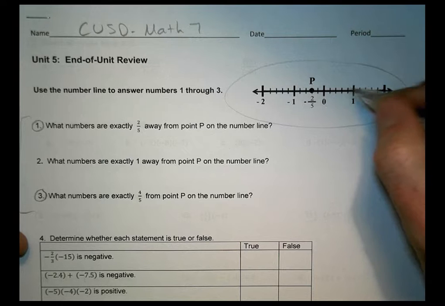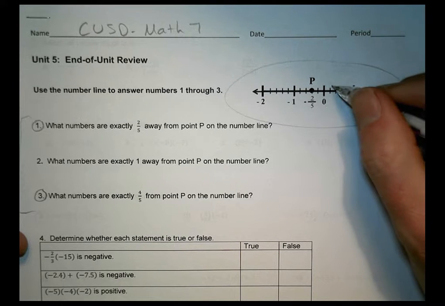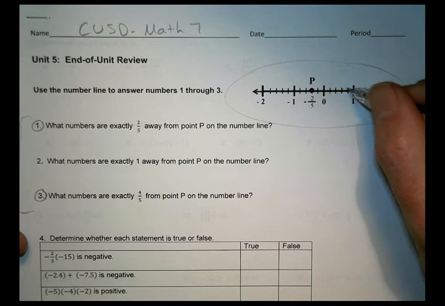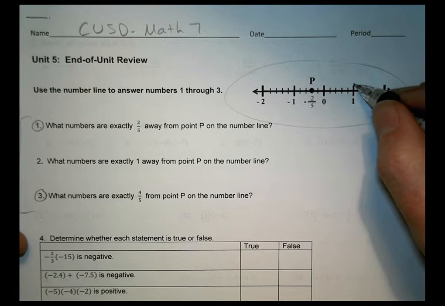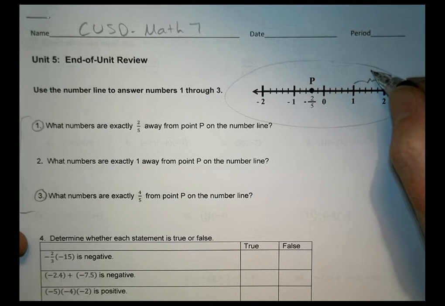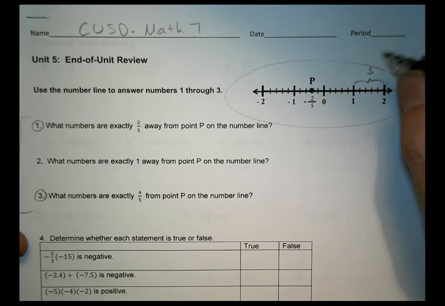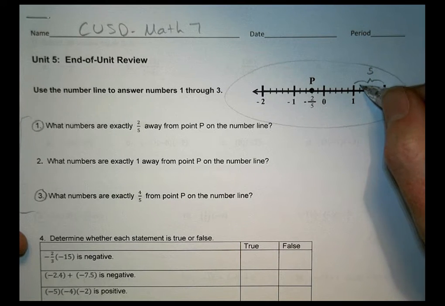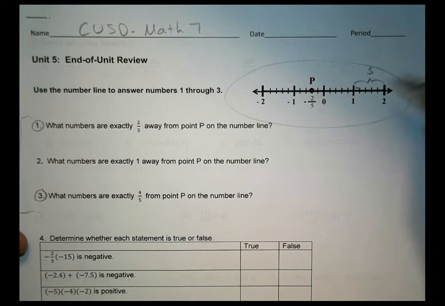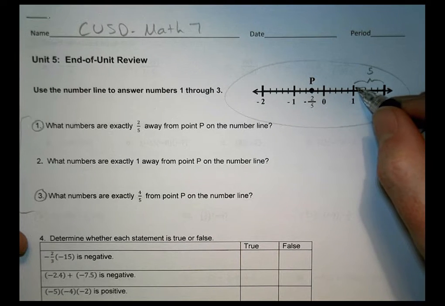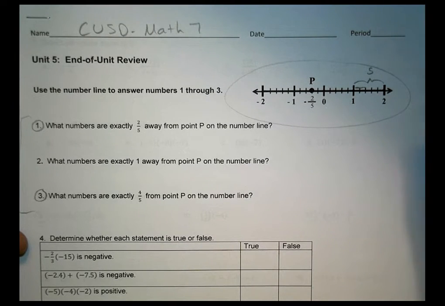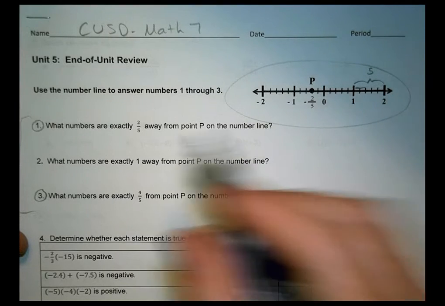We also see that it's broken up into, looks like fifths, right? We have 1, 2, 3, 4, 5. So inside of all of these there are 5 parts. This is what we call fifths. The distance from here to here is 1/5. If I had 2 of them, I'd have 2/5, and so on. So just keep that in mind. That's important for answering these questions.